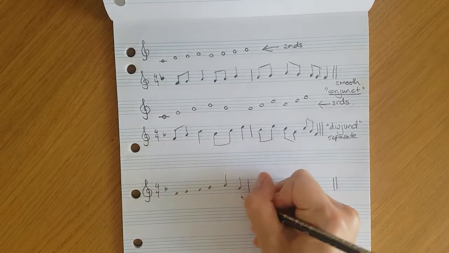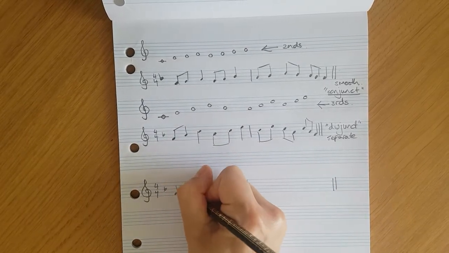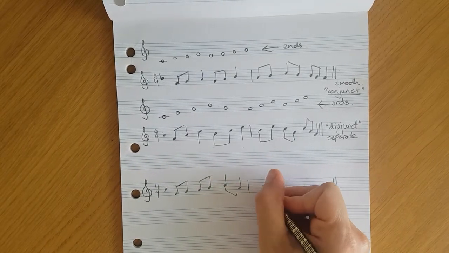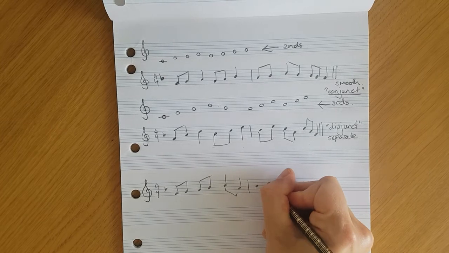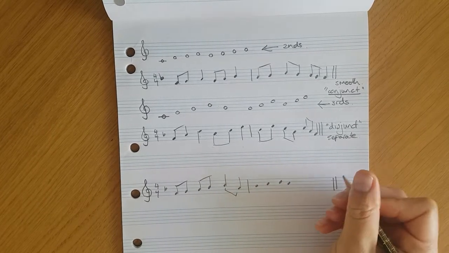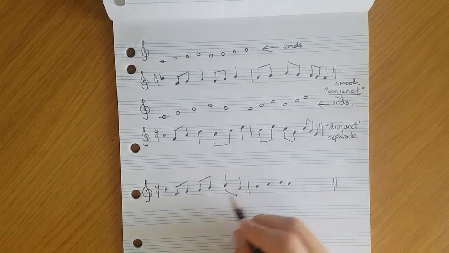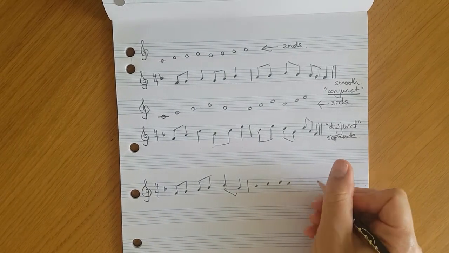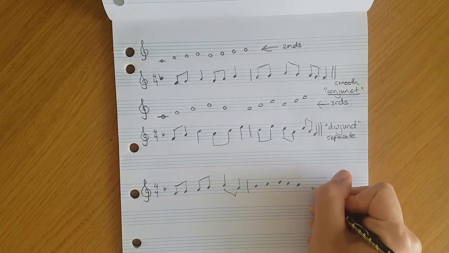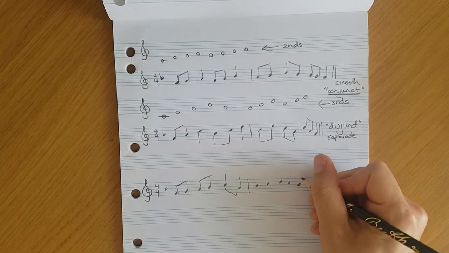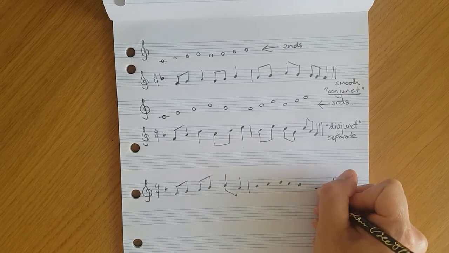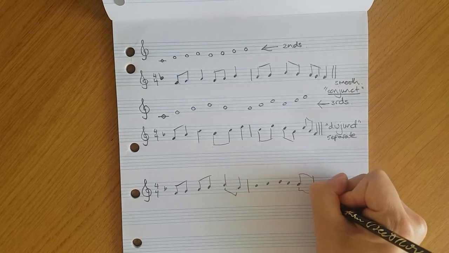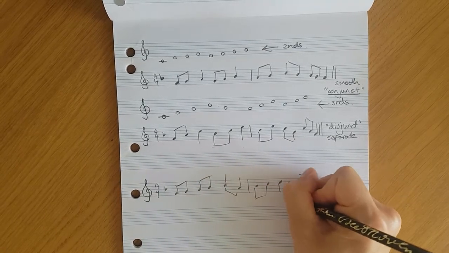So I'll throw in my first third there. All of these will be steps. Throwing that in is going to sound a bit odd, but that's okay. I'm going to go with that for now.